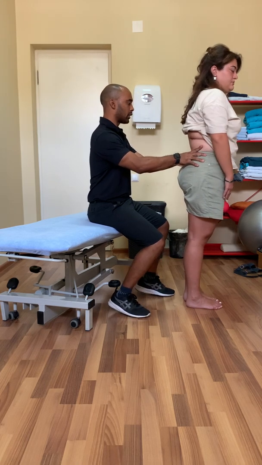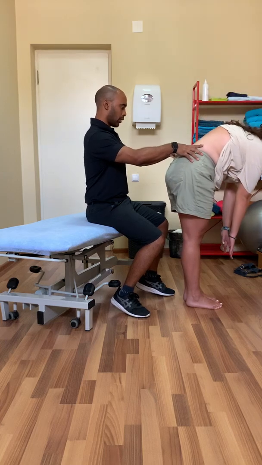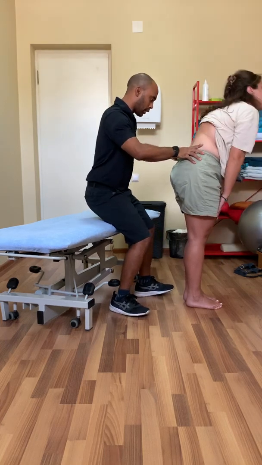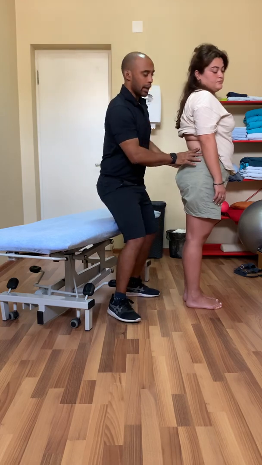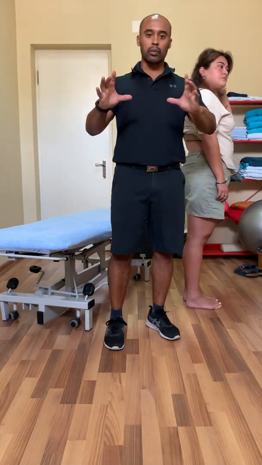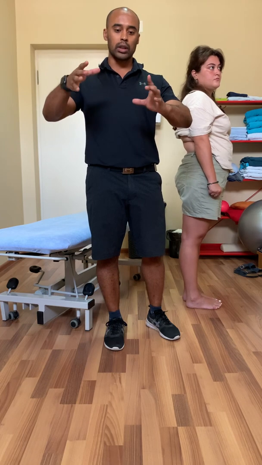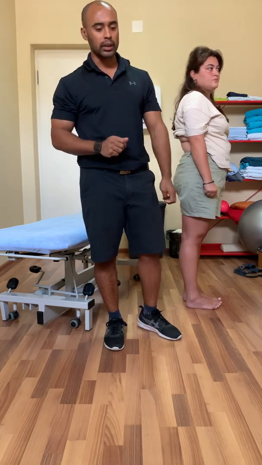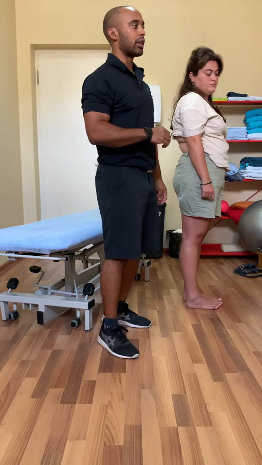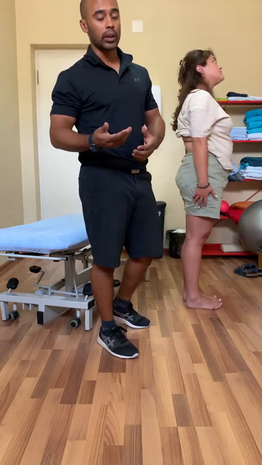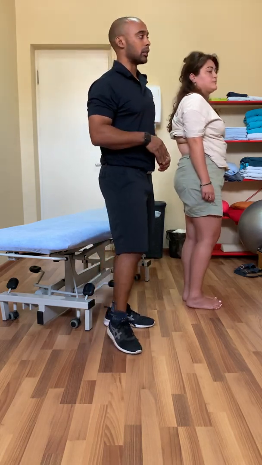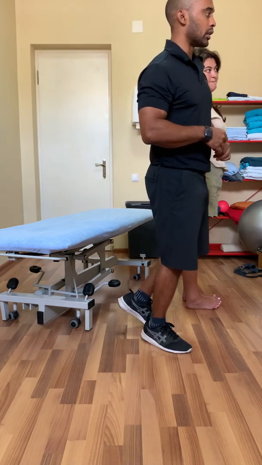Okay, repeat that please. Thank you. And come back up. And again, just looking at the level of my thumbs, analysing if they're moving equally or if there's a discrepancy in one part of the PSIS may go a bit further than the other. Also helping with any SIJ assessment, which we'll include in this assessment.